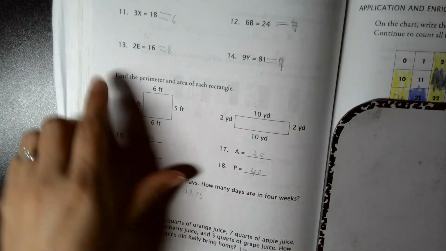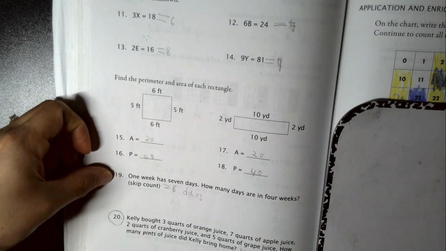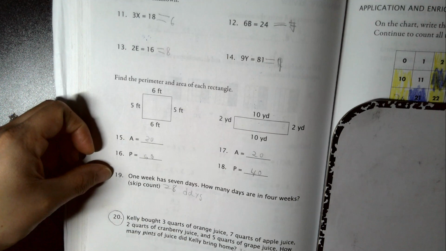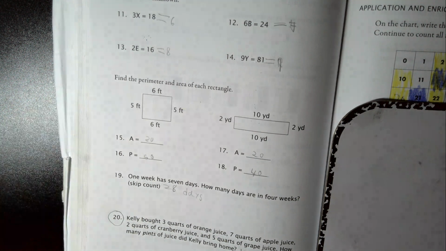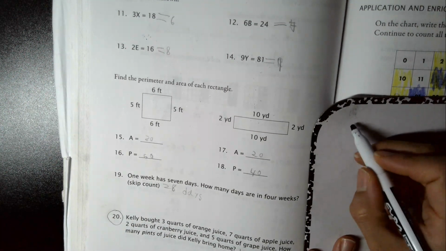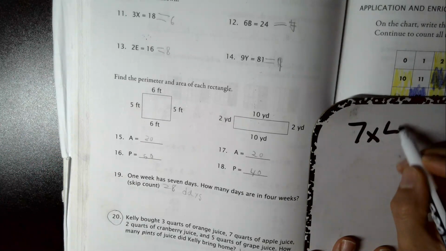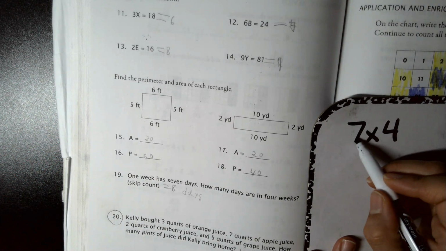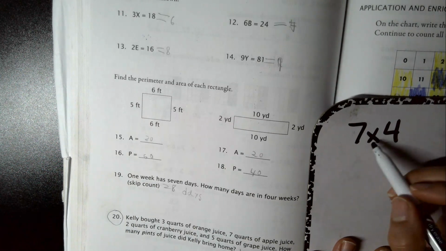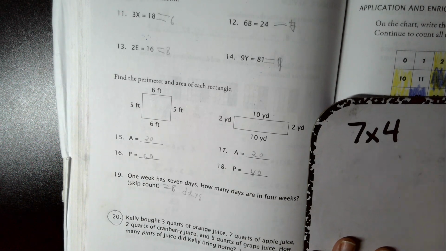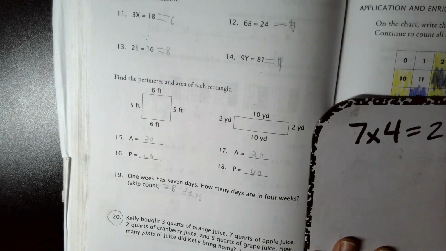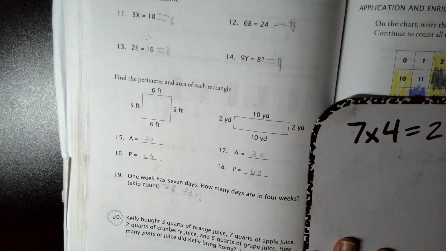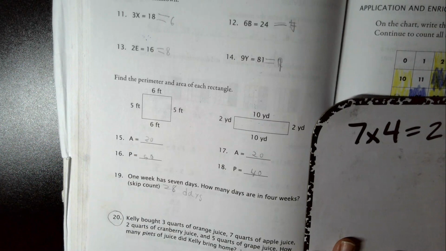Okay. And then, we already went through perimeter and area. We're going to go down to number 19. 1 week has 7 days. How many days are in 4 weeks? So if we have our 7 and we have our 4 weeks, because there are 7 days in 1 week, and then they're saying how many days are in 4 weeks, so we just have to multiply. So 7 times 4 is 28. So we know that there's 28 days in 4 weeks.